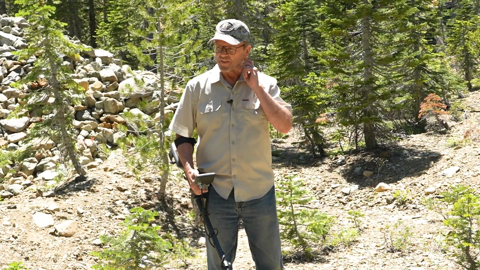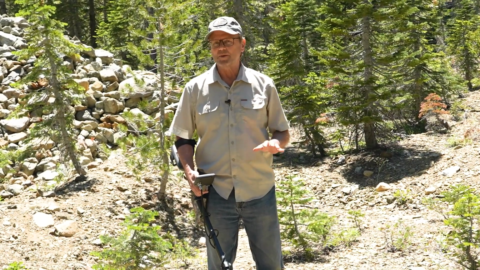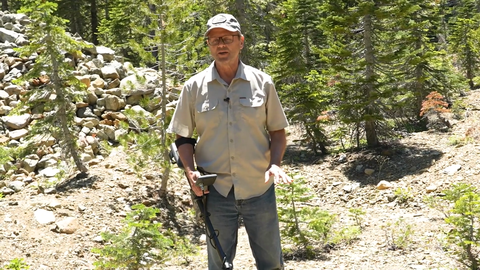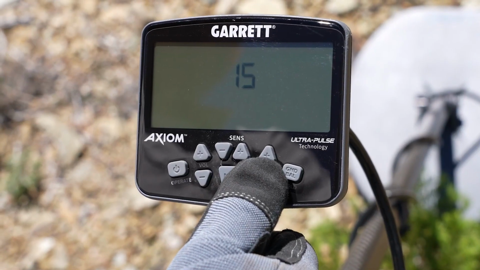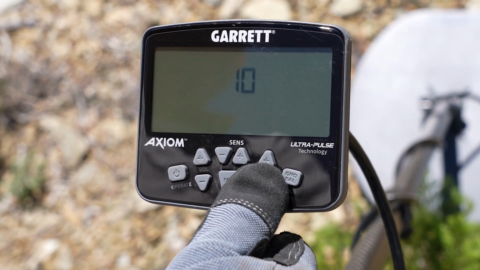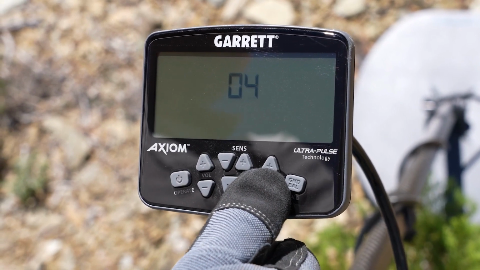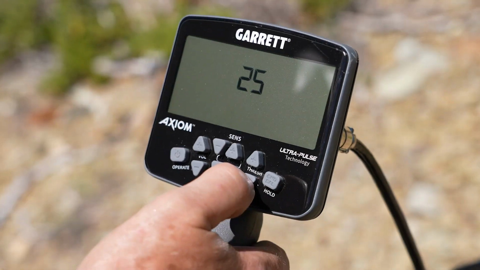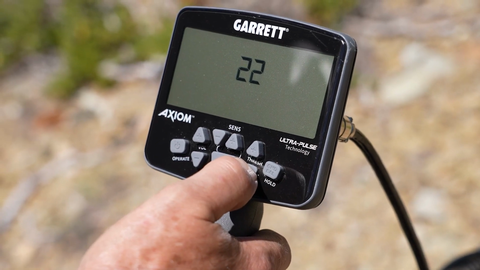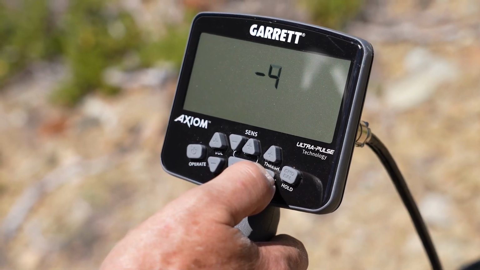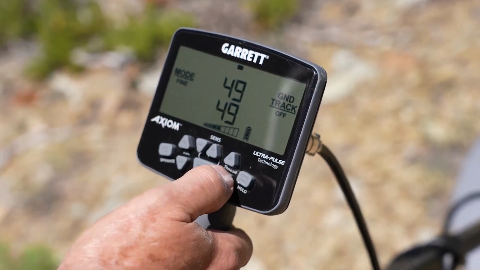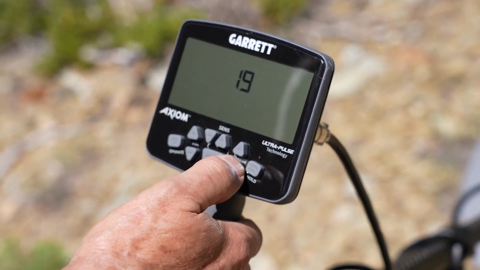Threshold's a very personal thing I found with people. A lot of people like to have a constant threshold. I'm one of them. Use the threshold plus and minus buttons to adjust the constant audio background hum. It's adjustable between -9 and 25. The default setting is 15. Set the threshold to a barely audible level.